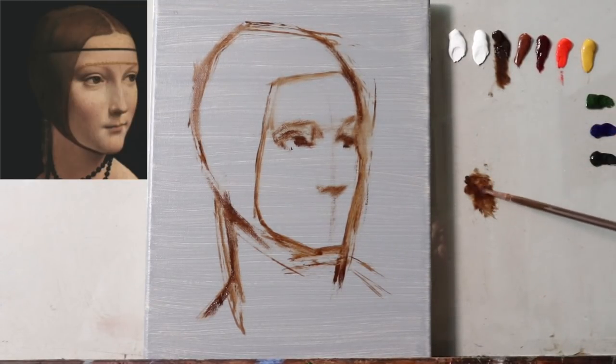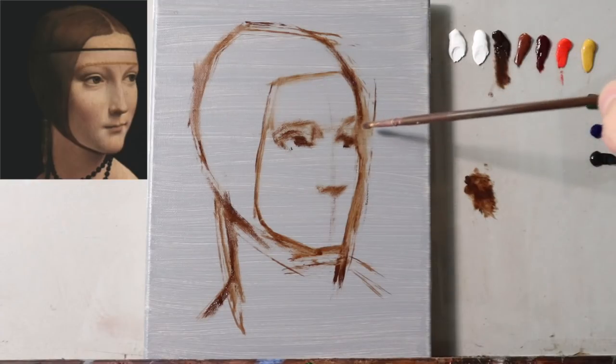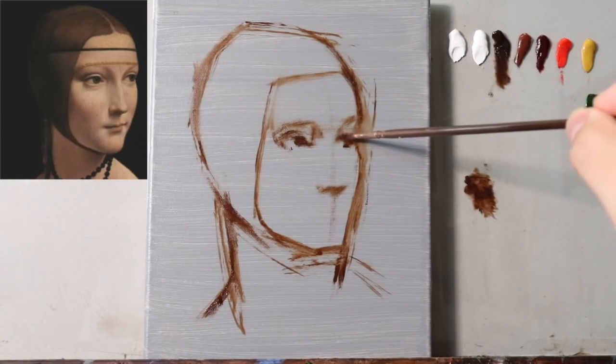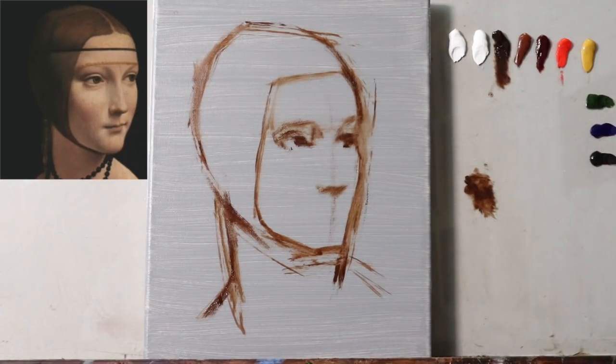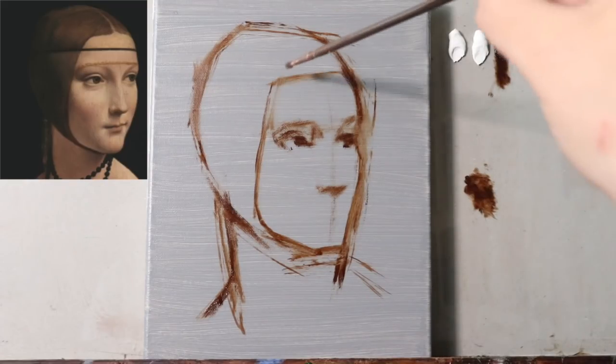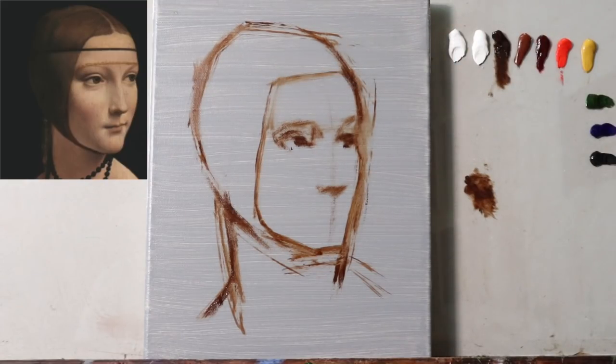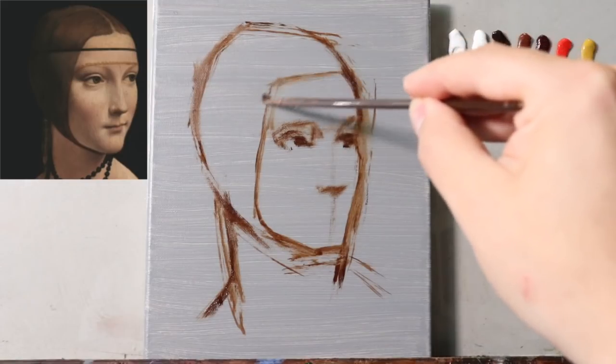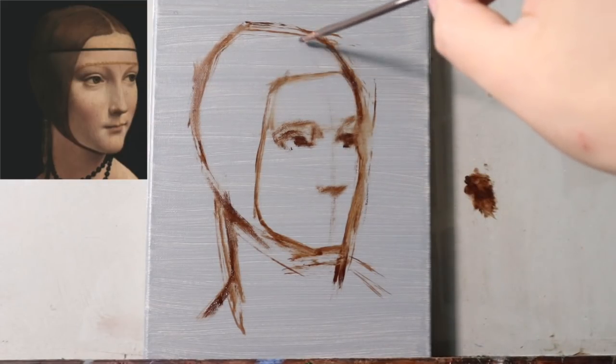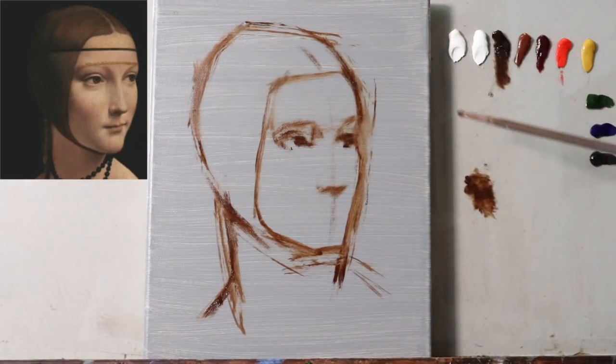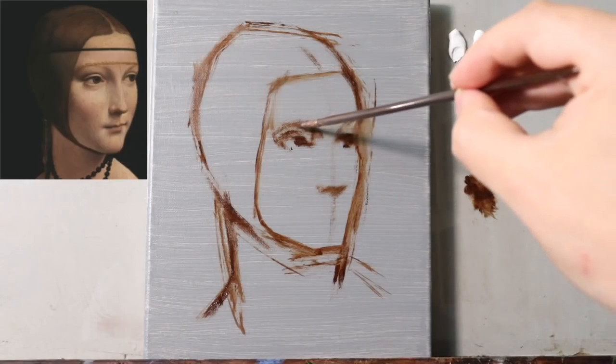And by the way, I'm not measuring with these master studies, so I'm not getting out a ruler or caliper or anything like that, though you've seen me do that in the past. I'm not doing that these days because I'm really trying to strengthen my observation skills.